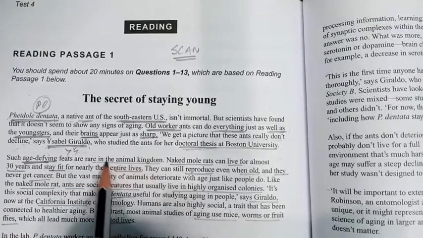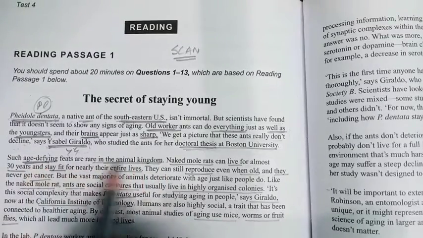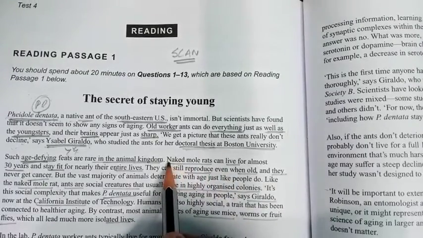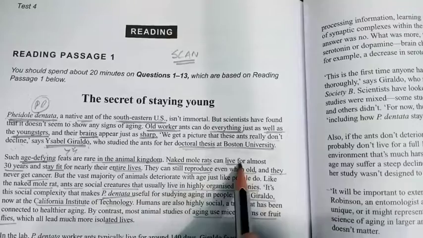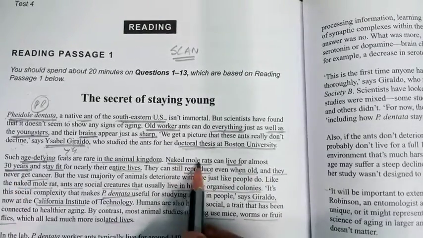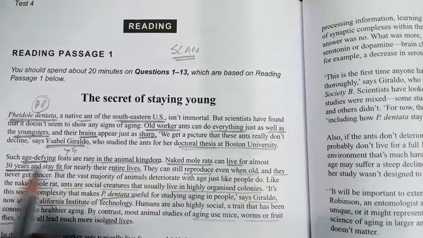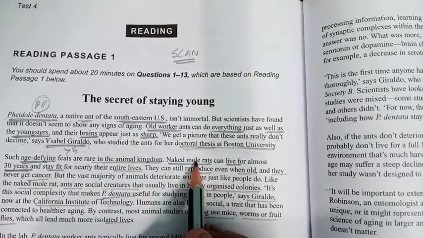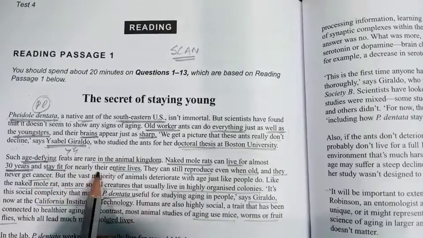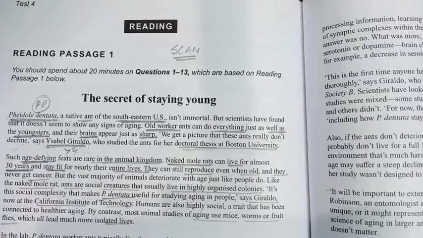Such age-defying feats are rare in the animal kingdom. Rare in animal kingdom. Okay, they give one example. Naked mole rats live almost 30 years. Those naked mole rats, they live almost 30 years. So I must underline naked mole, live 30 years, stay fit for nearly the entire life.